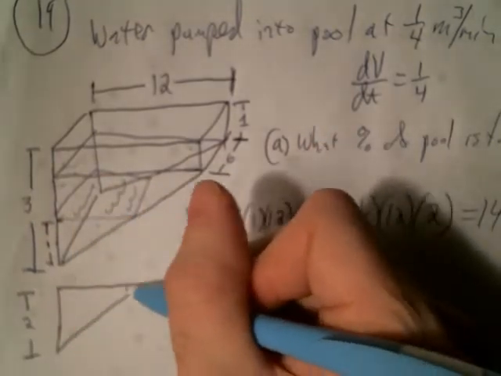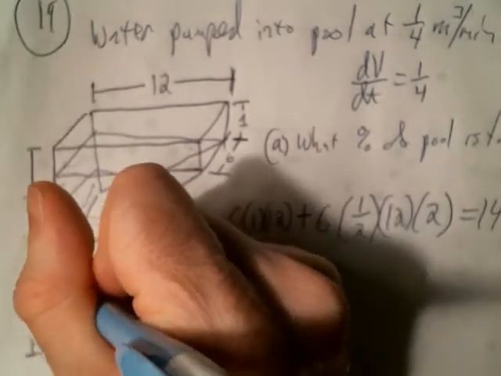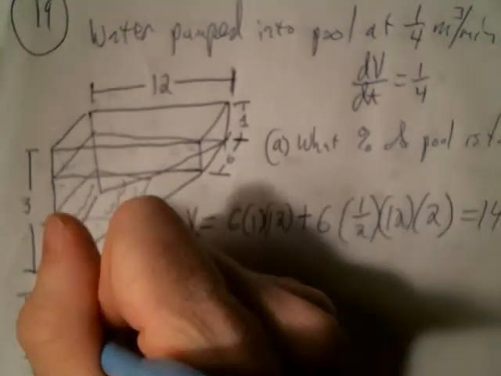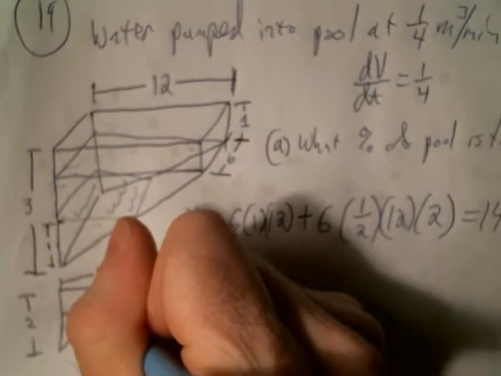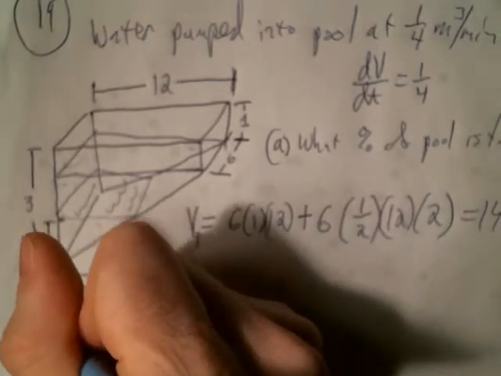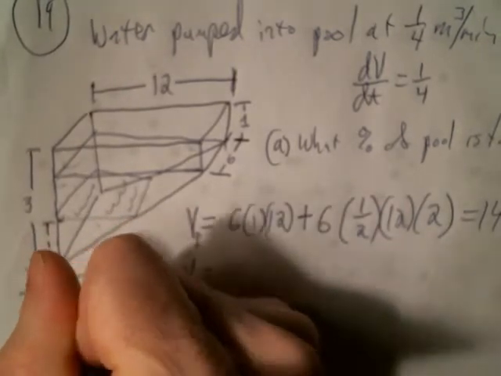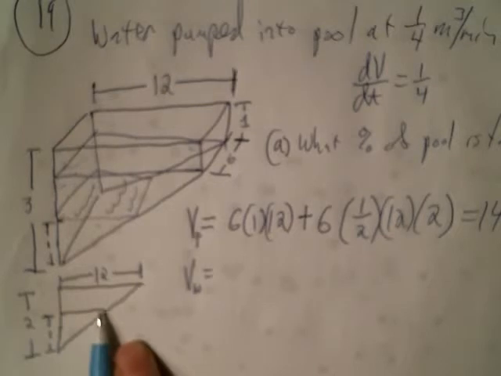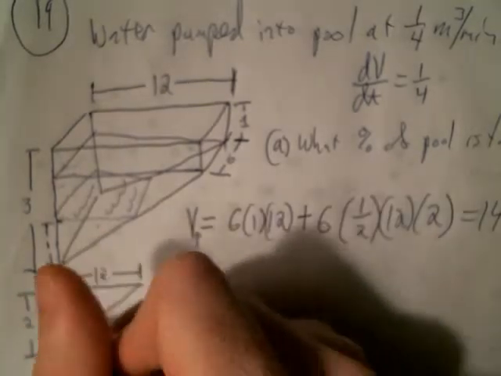We have this distance, which is 12. And then we have this other triangle embedded in it, and the distance from here to here is 1. In order to get the formula, 1/2 base times height, we're going to need this distance here. So we use similar triangles.